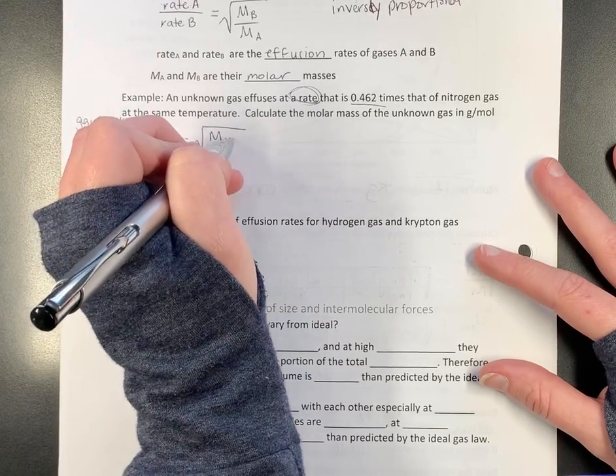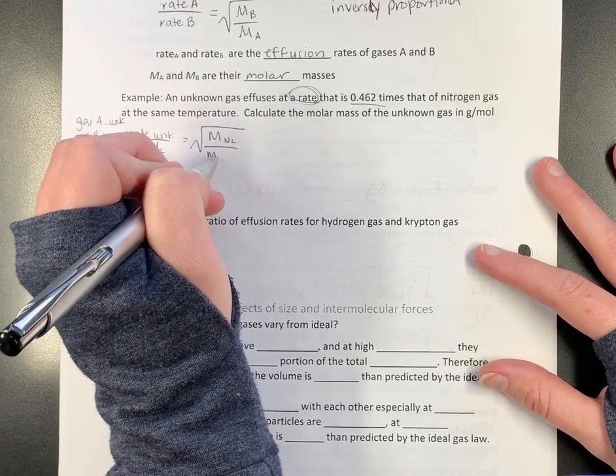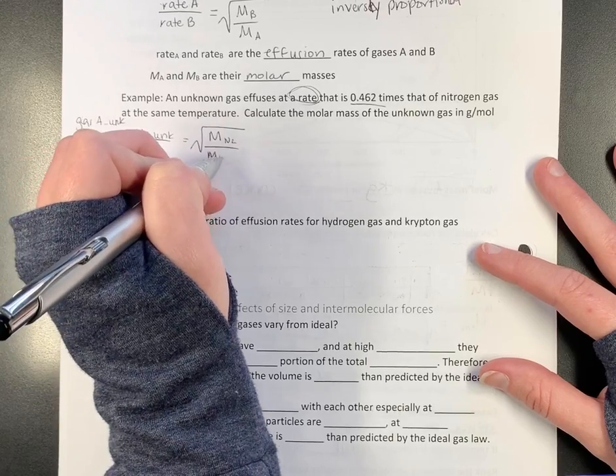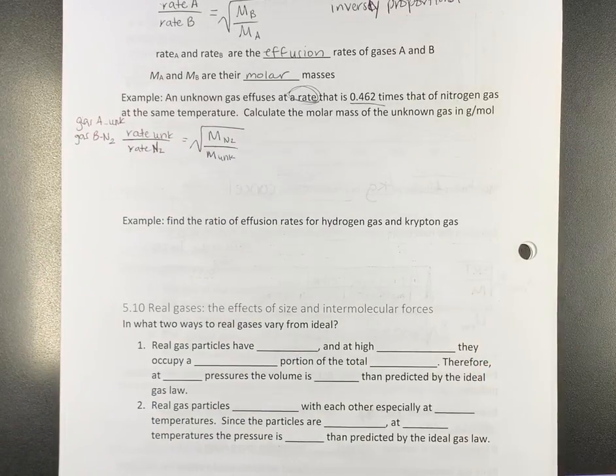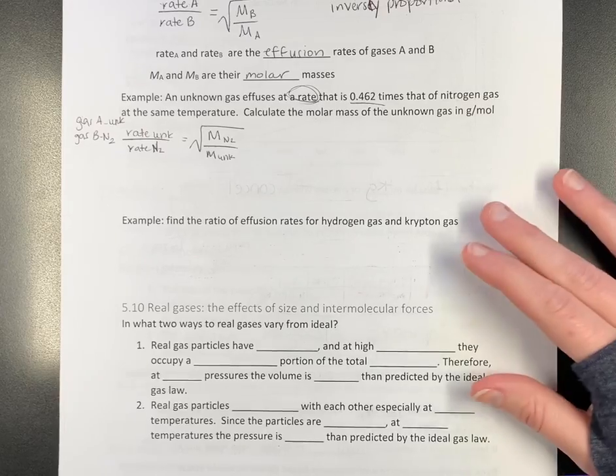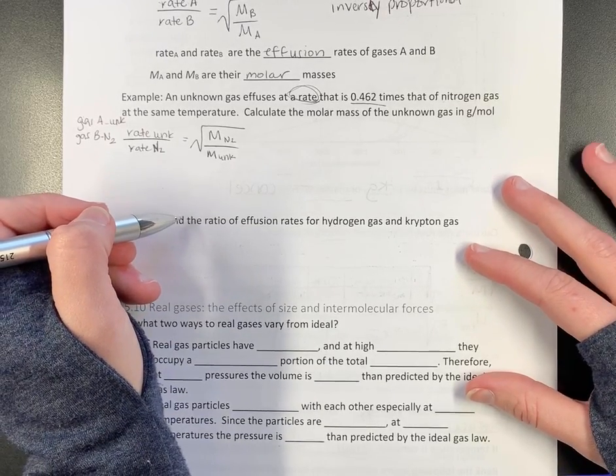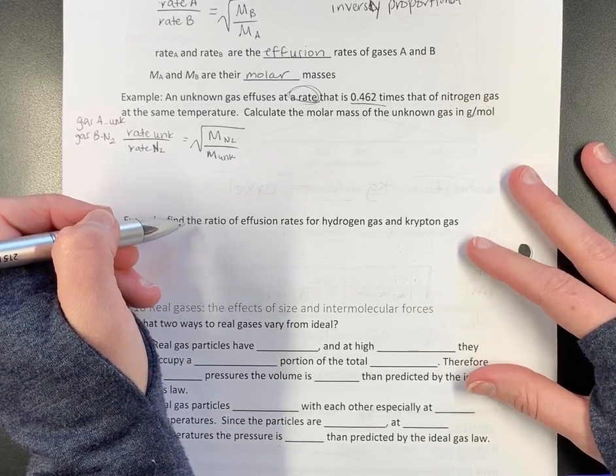So molar mass nitrogen, molar mass of our unknown. So from here, it is plug and chug. All right, it's a little bit complicated mathematics, but it's given this.